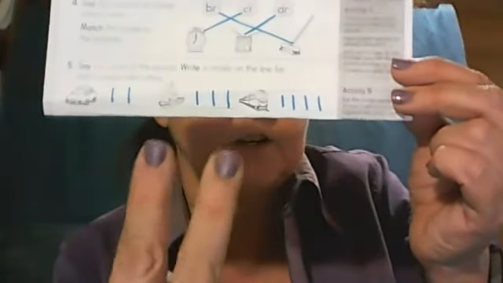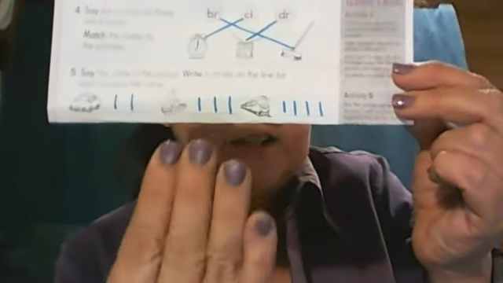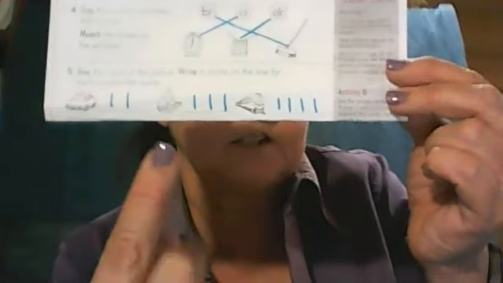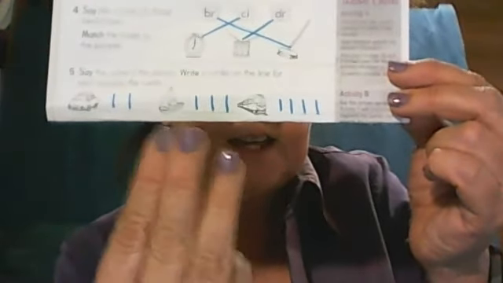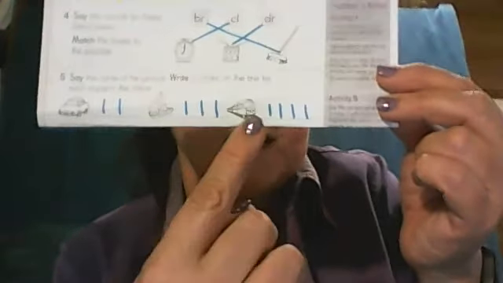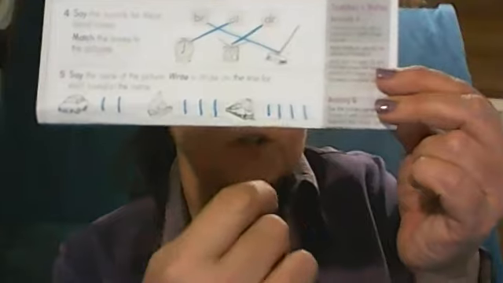Now we have a train. T, A, N. 3 sounds in the word train. So it's all about what you can hear. Can you hear those 3 sounds? T, A, N. Now I know that's not how many letters there are in that word, but I didn't ask how many letters, I asked how many sounds. So that's what we're thinking about, is the sounds.